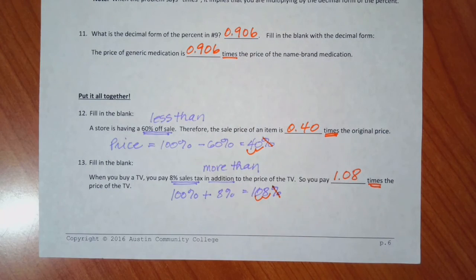Okay, that's the end of this part. We will start next time using percentages to describe change.